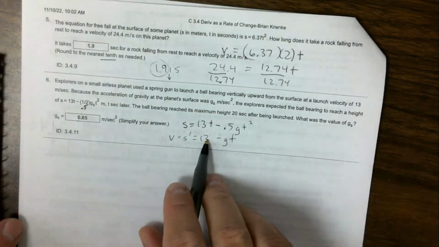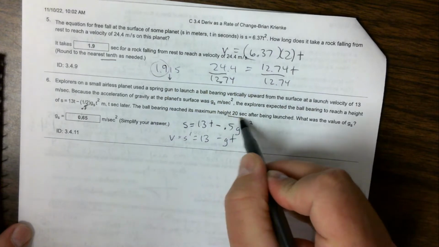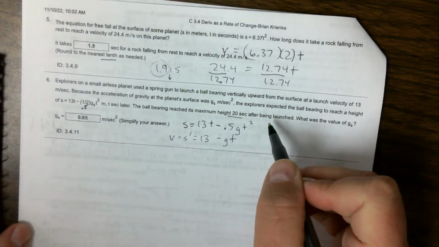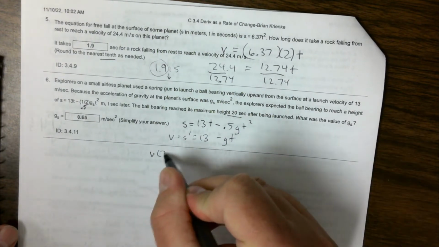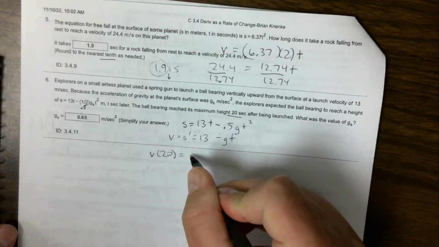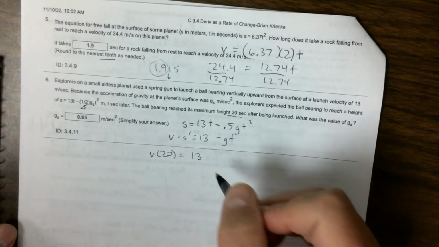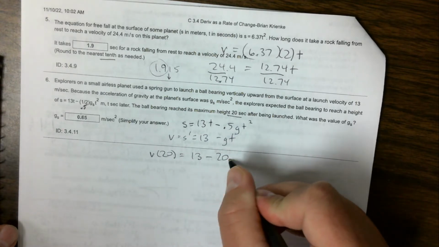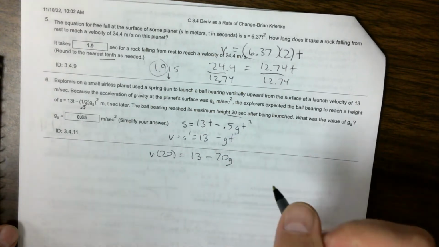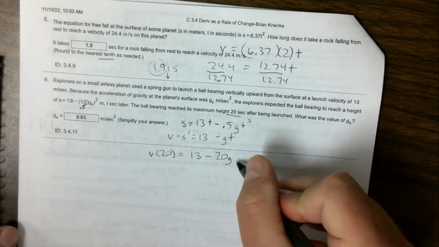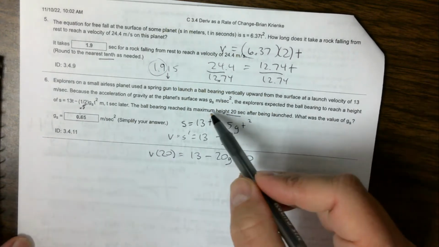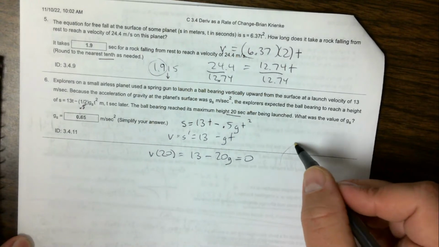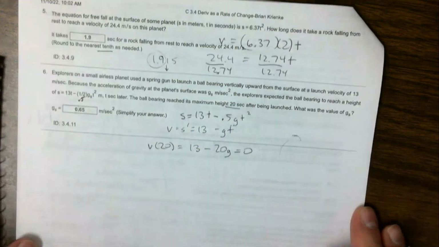So now, given that the max height was 20 seconds after, we're going to do v of 20. And so we have 13 minus 20g. And there we have to set it equal to 0 because whenever it's at maximum height, it stops for a second. Well, not literally.